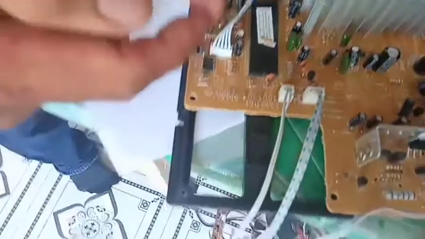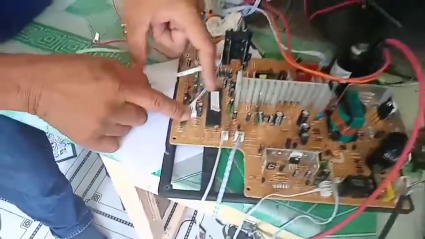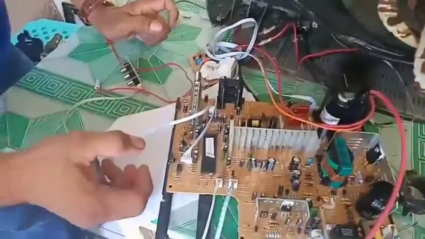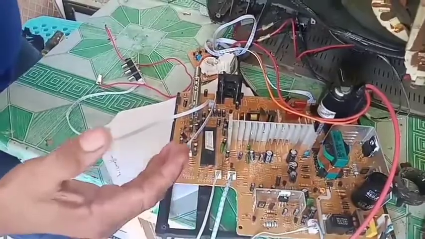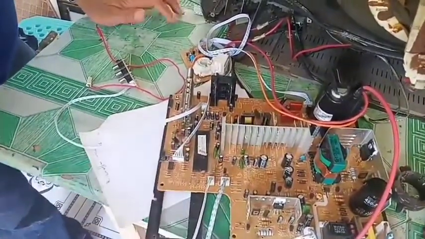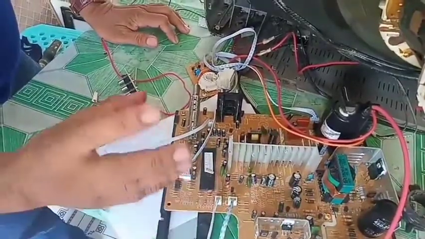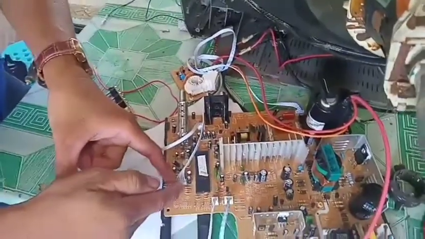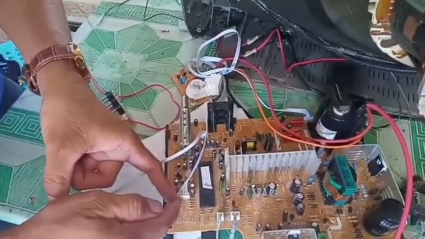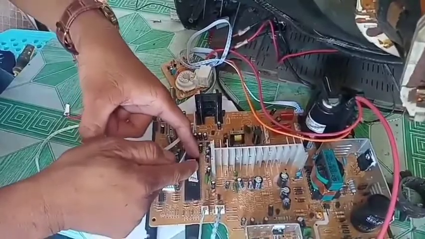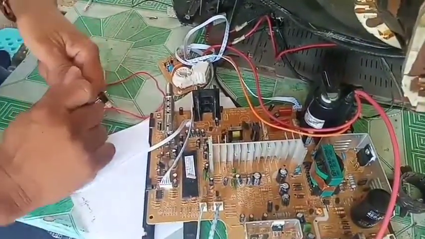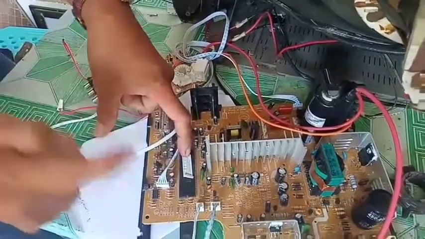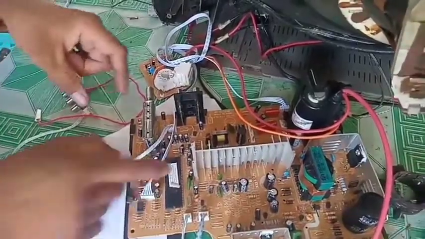It is stored with data and information to be copied and executed by this MPU, such as the menus, color control, tint and hue control, picture control, brightness control, the channel up, channel down, the volume up, volume down, and whatnot. So those are information or data to be copied and executed by this MPU. When you set the color, it is actually executed by this MPU as it is mandated by this EEPROM.